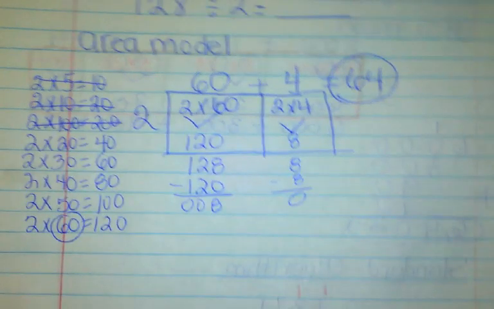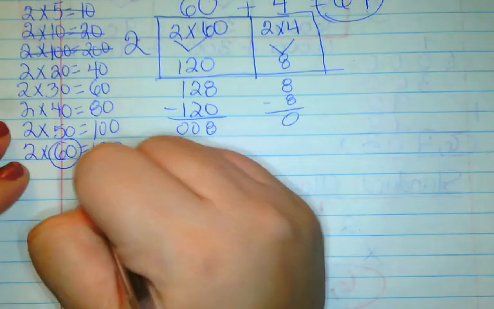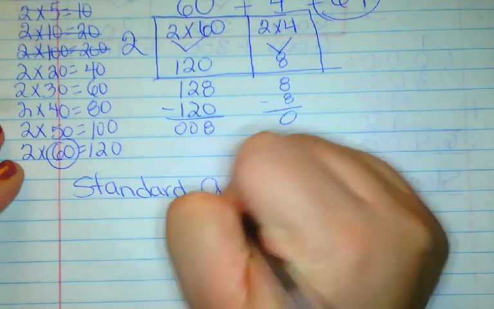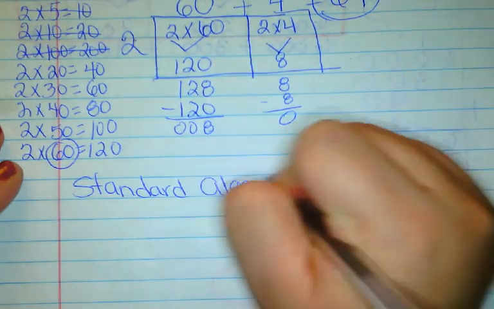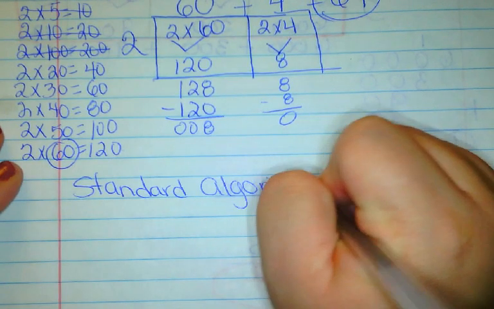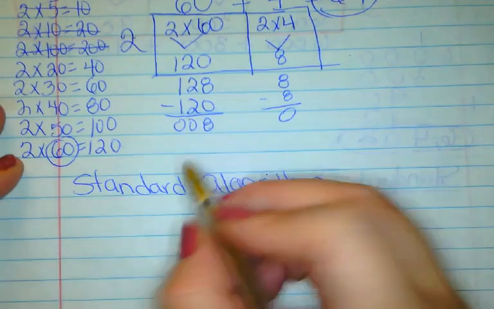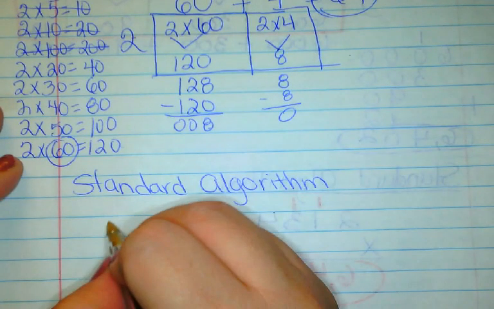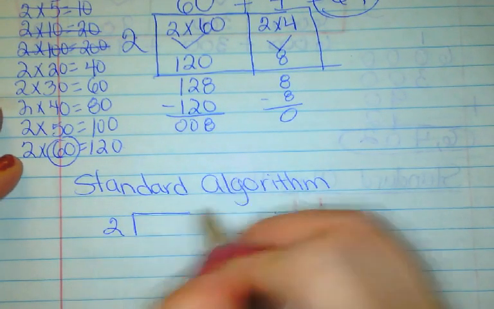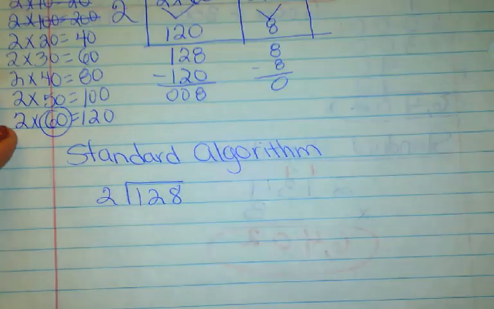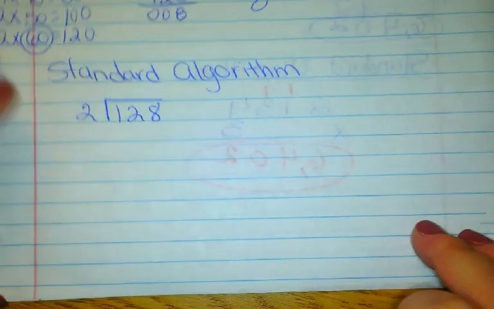Here we go. Standard algorithm. Okay, for standard algorithm, we do 2 on the outside and 128 on the inside. We do our T-chart of the 2's.